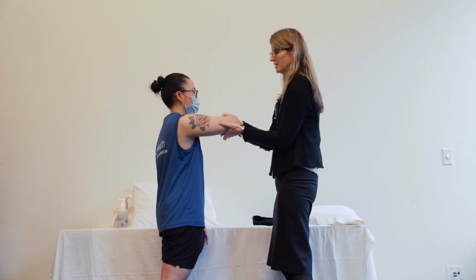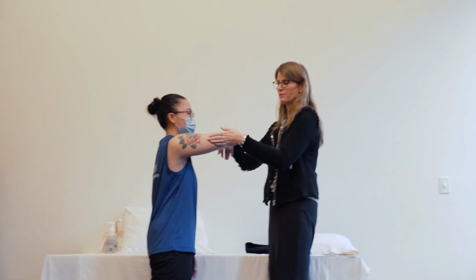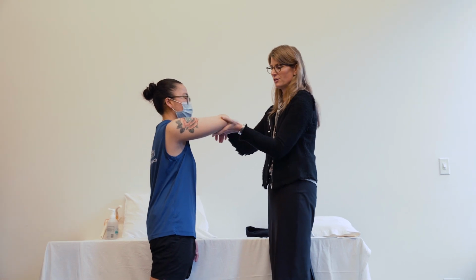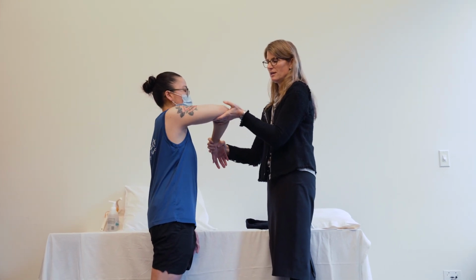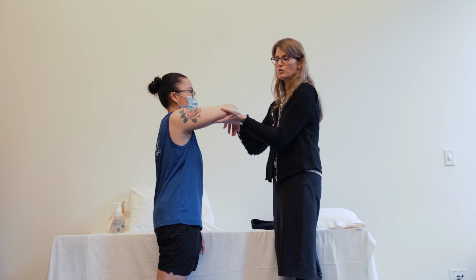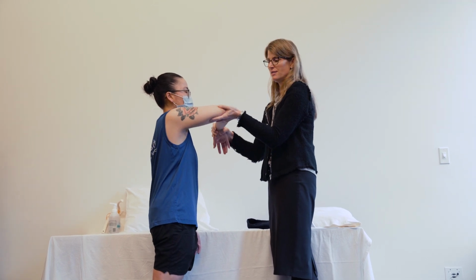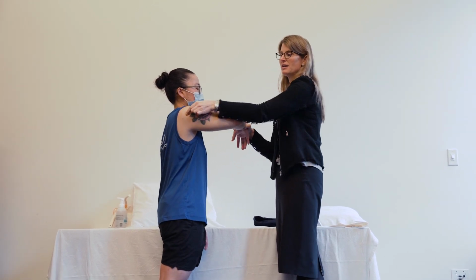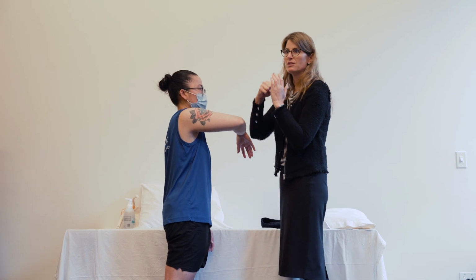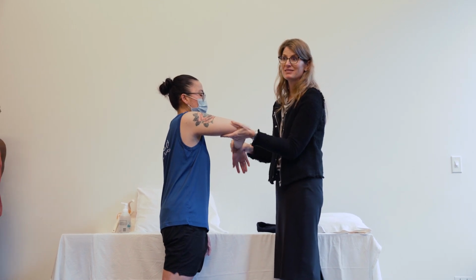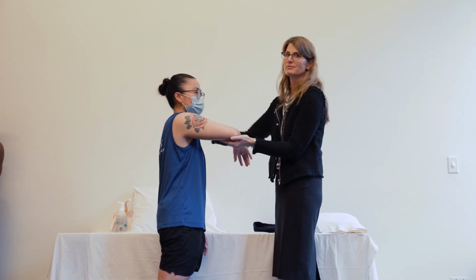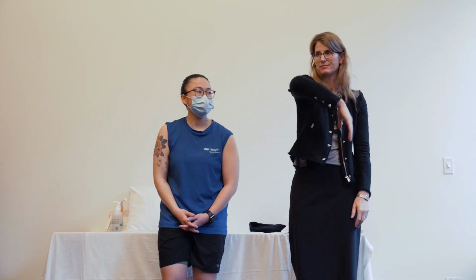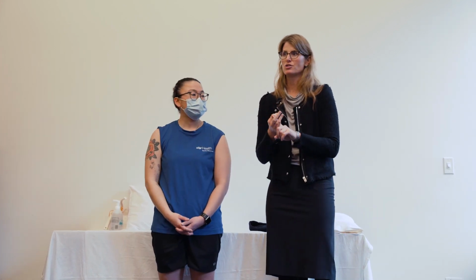So Hawkins, it comes here. You're forward flexed 90 degrees, you're internally rotated, and we rotate down. So you support their elbow, and then you push them down, and that will make the shoulder impinge and cause pain if they have rotator cuff problems, okay? So this one, Neer, Hawkins, and Jobe.